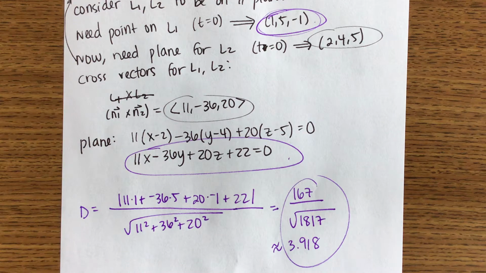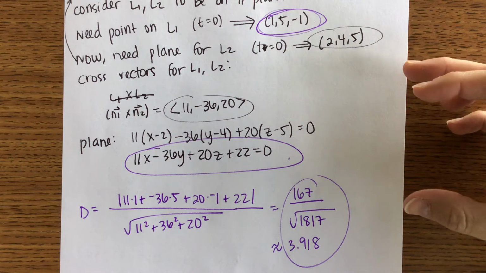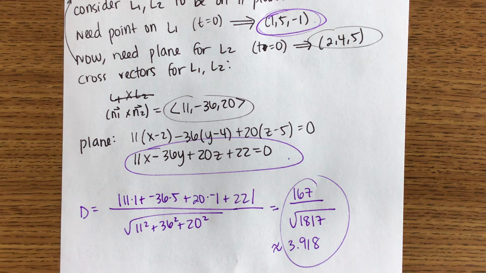Okay, that's the distance for you. Does this make sense? The ideology behind this, or the reasoning? Can you explain quickly one more time why we need a point and a plane from each line? So let's say that we have our two lines here. We're going to consider this to be on a plane and this to be on a plane. So if I choose a point on this line, I'm then finding the distance between this point and the plane that I made this other line be on. Does that make sense? Yeah.